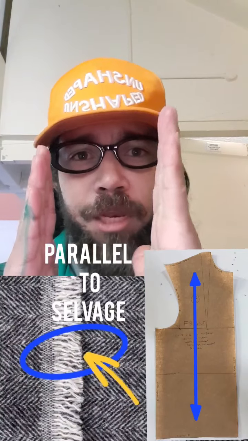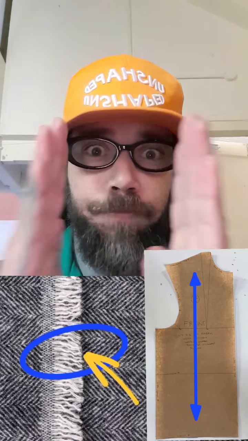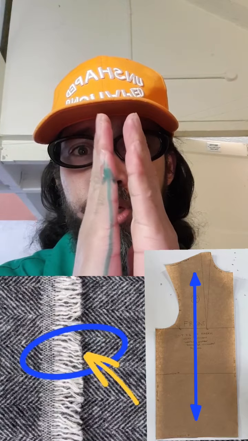So imagine that this line is the selvage, and this is the arrow on the pattern, and you need to be parallel to the selvage, going the same direction, either up or down, so we are still maintaining the parallelity. We are parallel, right? So what if you have yourself a grain line going that way?